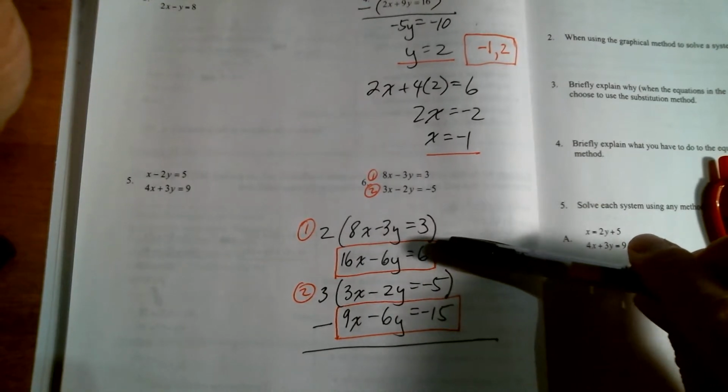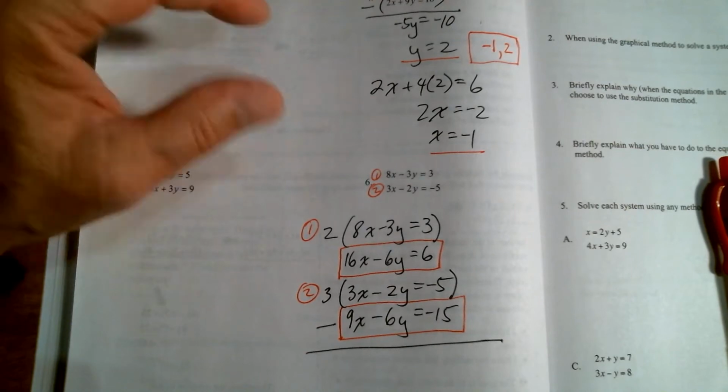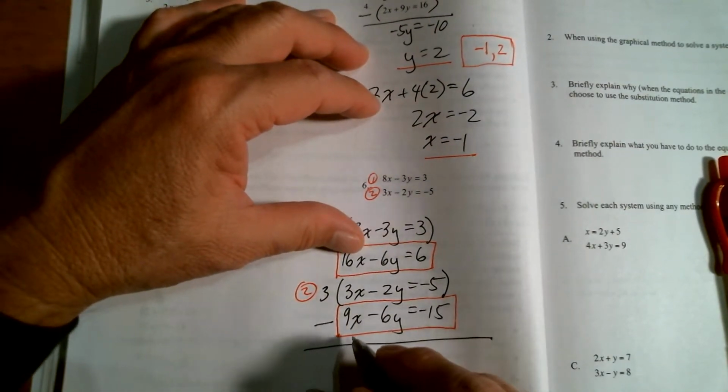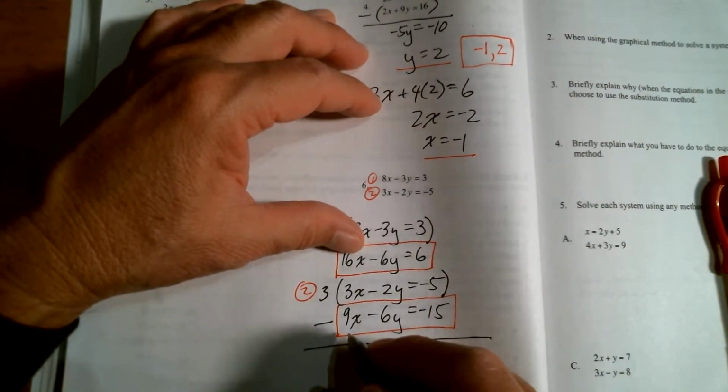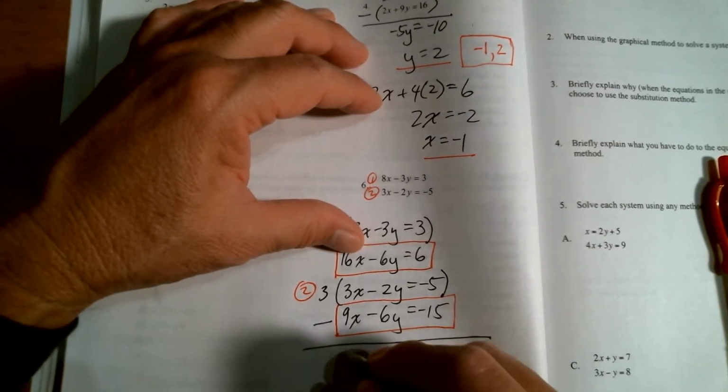This subtracted by this. 16x minus 9x is 7x.